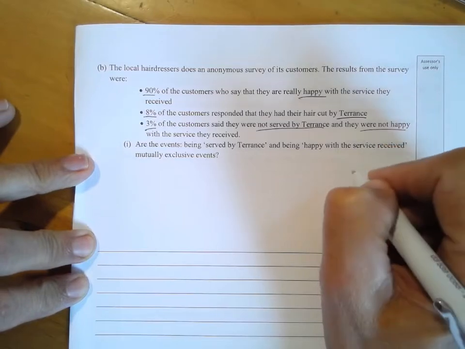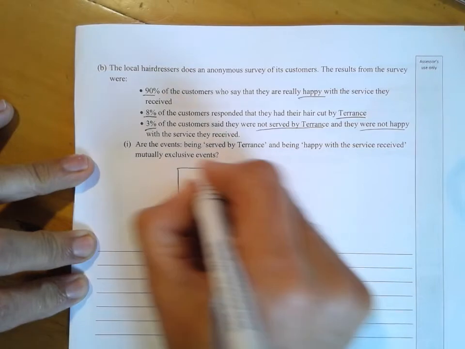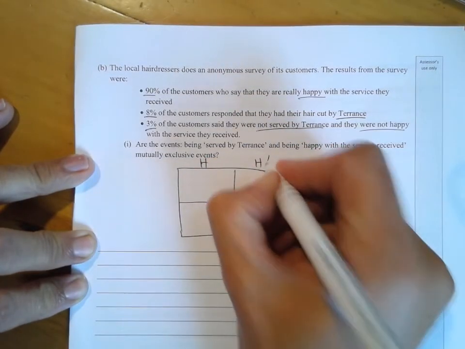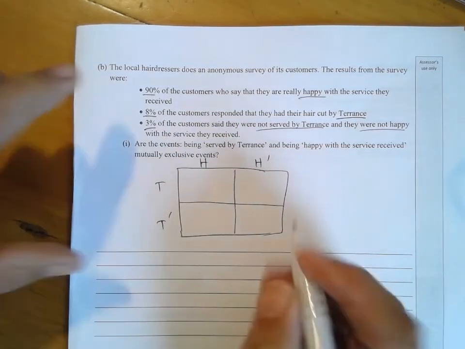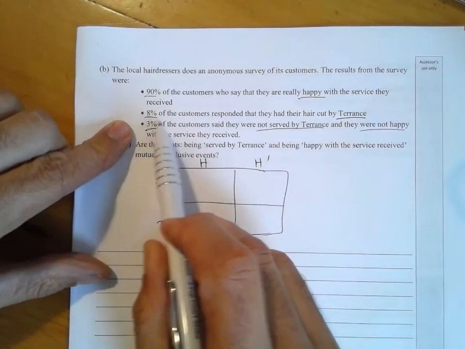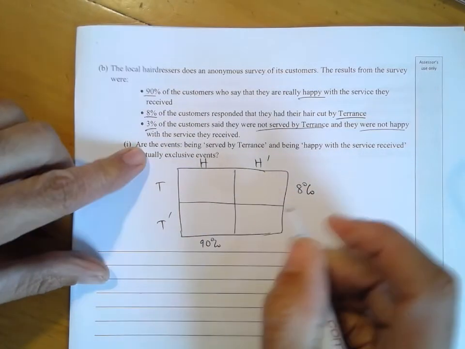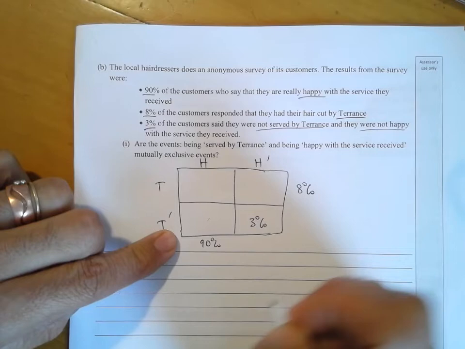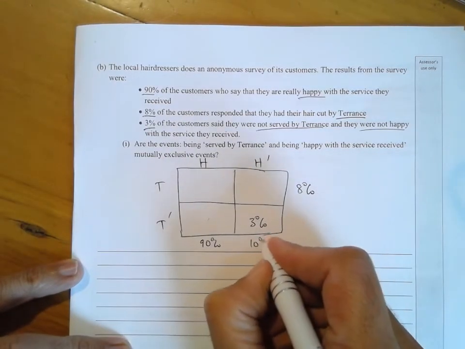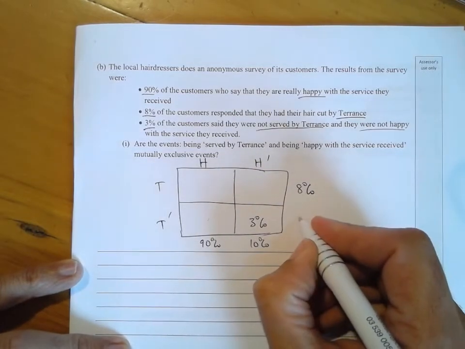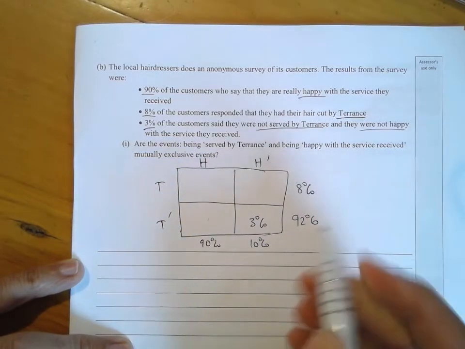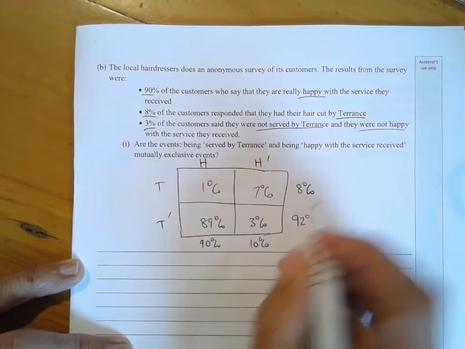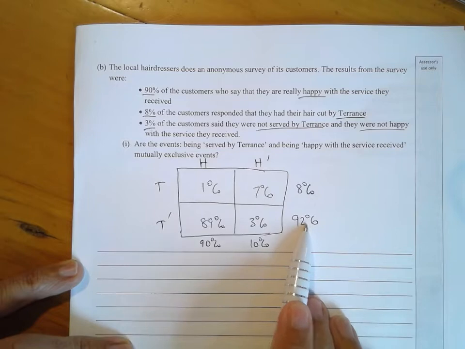Okay, so let's form a little bit of a two-way table. So happy, not happy, Terence, not Terence. 90% said they were happy. 8% of customers had their hair cut by Terence. 3% said they were not served by Terence, and they were not happy, so that's 3%. Okay, well, happy and not happy have got to add up to 100%, so that must be 10%. And Terence and not Terence must add up to 100%, so there must be 92%. So 89%, oh, 1%, and 7%. Let's just check that. 1 and 7 is 8, 89 and 3 is 92, that's 100, that's 100, that's 100.